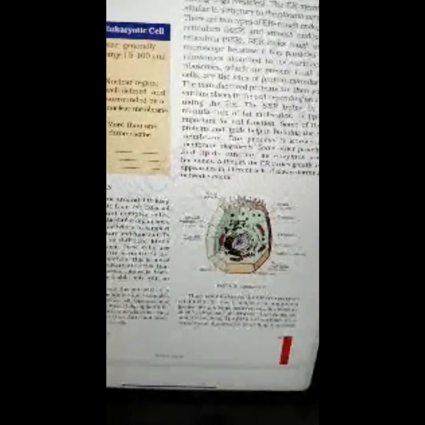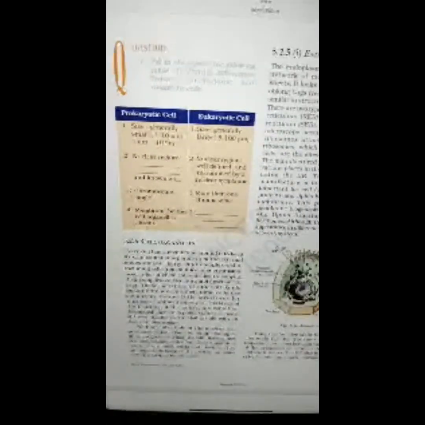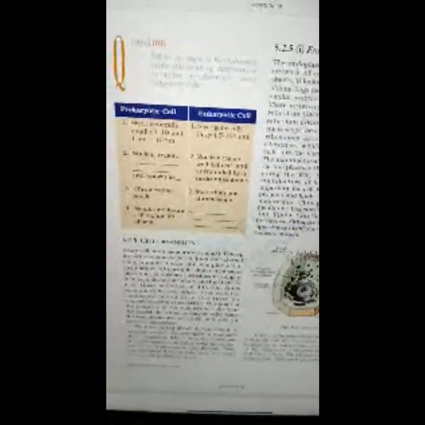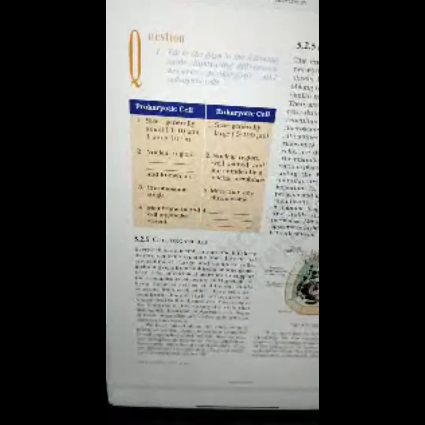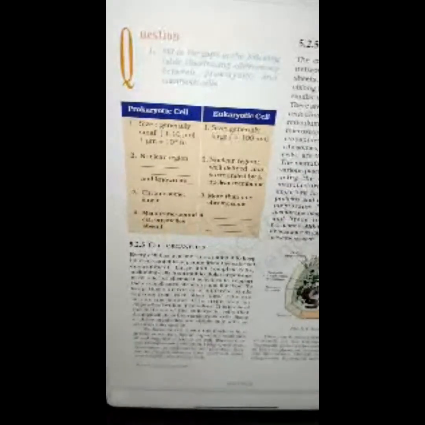Let's come on to the next page, page number 55 of your NCERT. First, the in-text question is given to you. Fill in the gaps in the following table illustrating differences between prokaryotic and eukaryotic cells. So first is prokaryotic cell, and then on the right side column it is written eukaryotic cell. So I will be reading one point of either side.